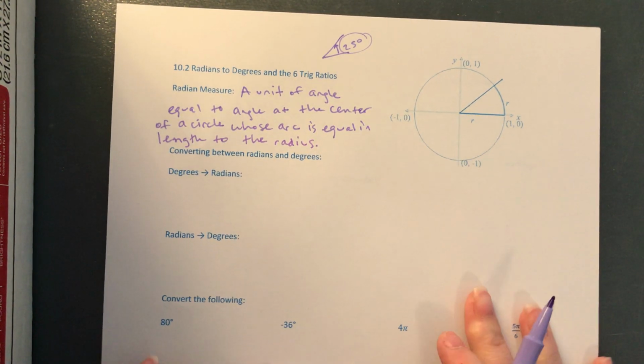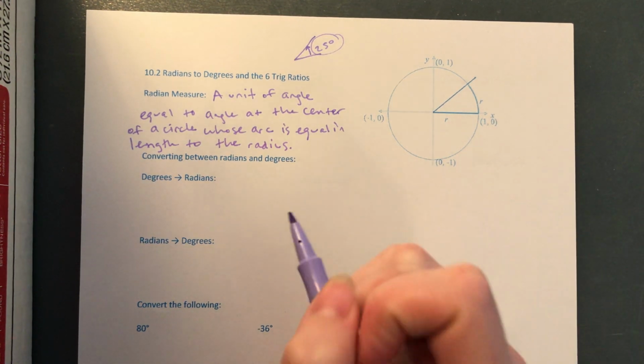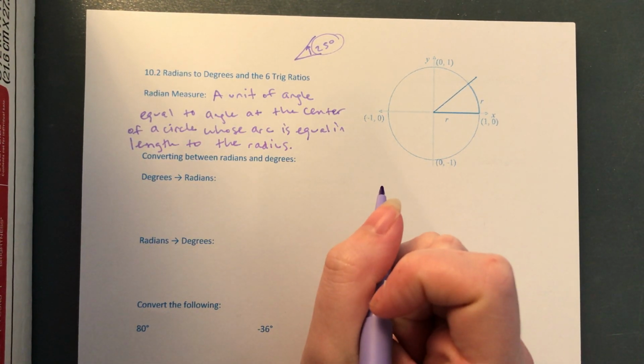So I'll go over that again real quick. A radian measure is a unit of angle equal to the angle at the center of a circle whose arc is equal in length to the radius.